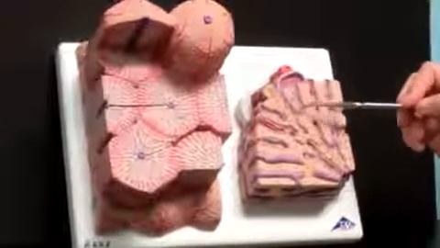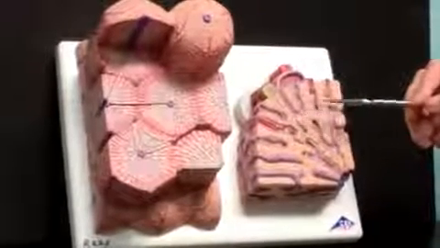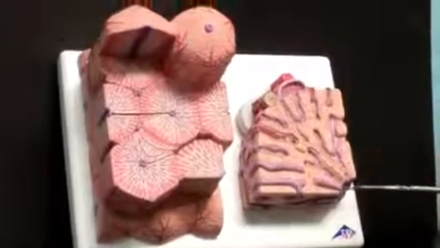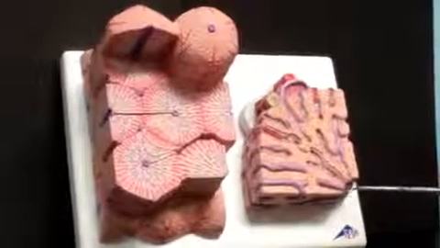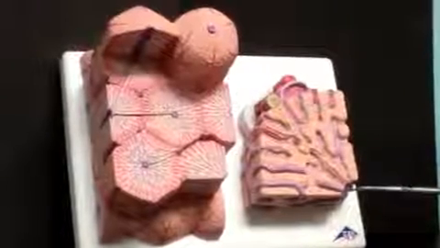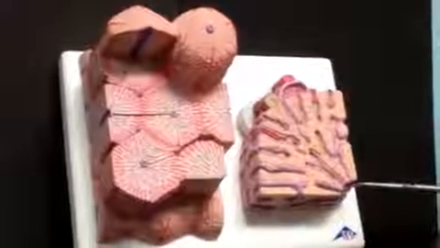All of this blood now, which is intermingled, oxygenated and deoxygenated, all of it flows eventually to the central vein. The central veins then unite into larger and larger veins, eventually emptying into the inferior vena cava.